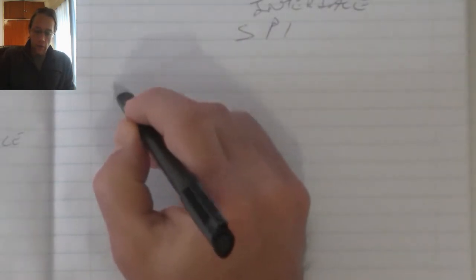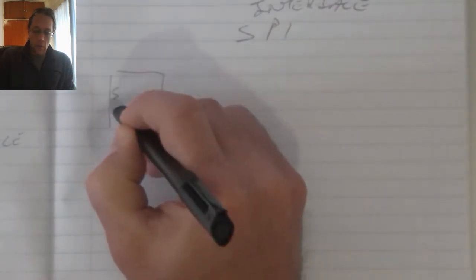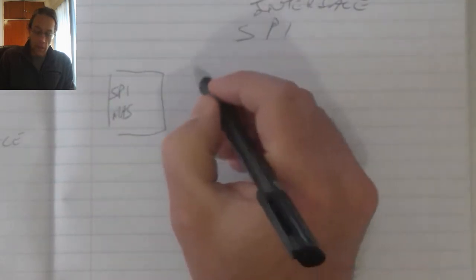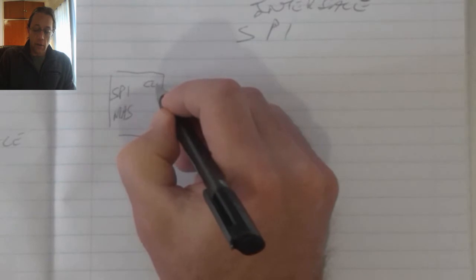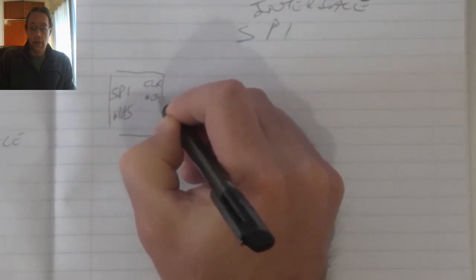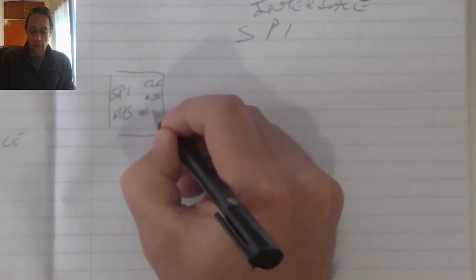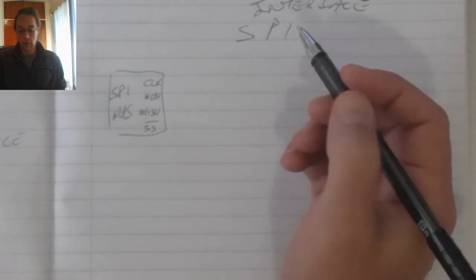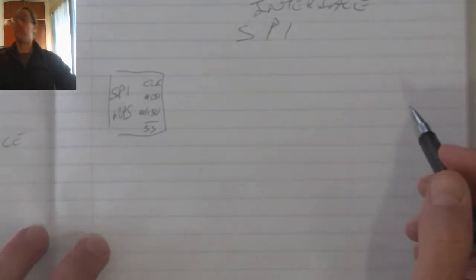In essence, you've got the SPI master that consists of a clock, the master out slave in, the master in slave out, as well as the slave select pins.